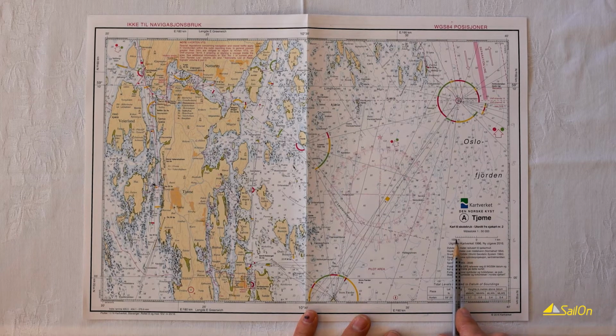And this line here at the bottom is then in the metric system, from 0 to 1 kilometer.